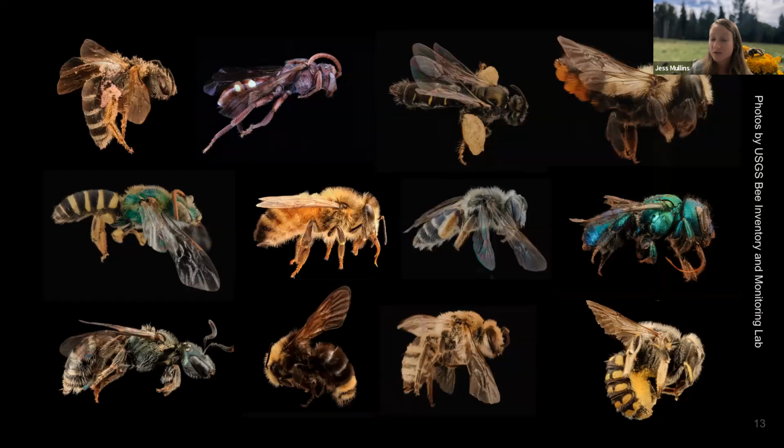But the trait that I'm most interested in right now is range size, and that is where the bee can live globally. And if they have a really large range size versus a really small range size, I'm wondering if these are traits that are associated with their ability to survive in very fragmented areas.